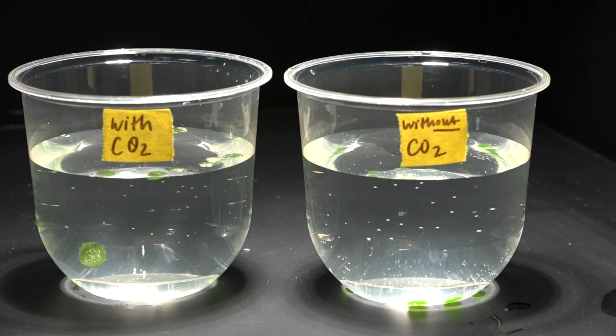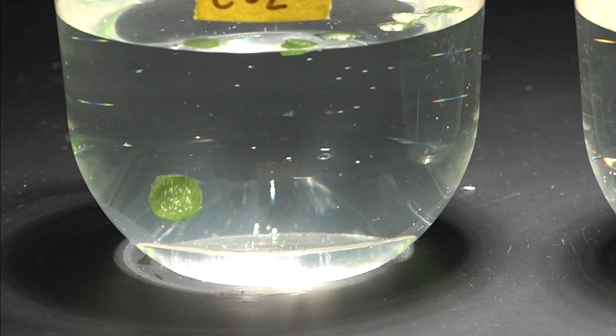So I actually waited about 15 minutes and one of my discs just didn't float. So I think it probably got damaged during the vacuum or something like that and wasn't able to photosynthesize enough to get up there. And that's the end of the experiment.